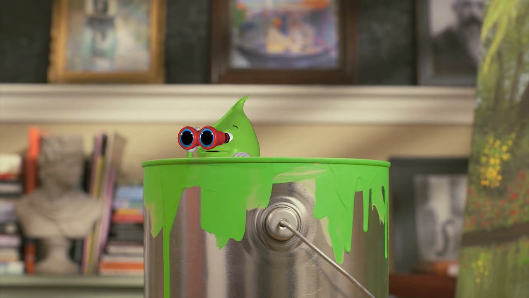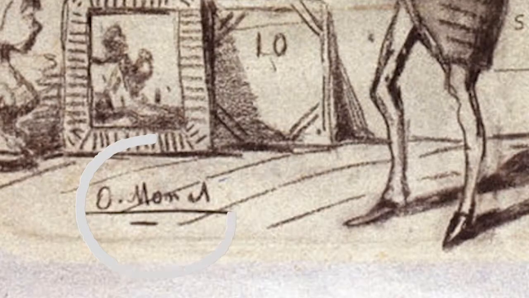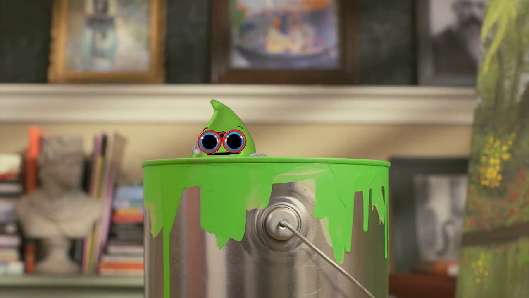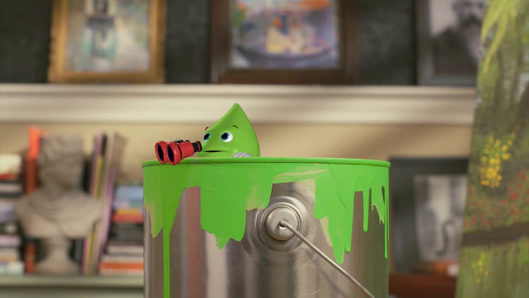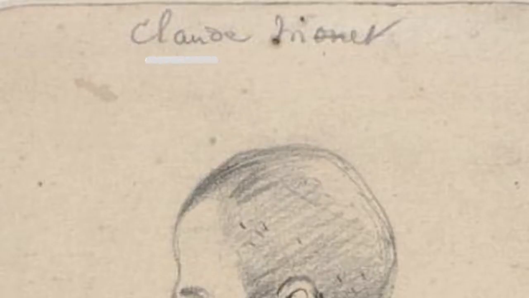Miss Beth, sorry to interrupt, but I saw something. Yes. On the first few caricatures, Monet signed his name O. Monet. Well, that's because his name is Oscar Monet, so he signed it O. Monet. Well, the last few, he signed them Claude Monet. Are they the same Monets? Actually, they are. And I'm actually kind of surprised you noticed that, Gatsby. Very good. His name was Oscar Claude Monet.